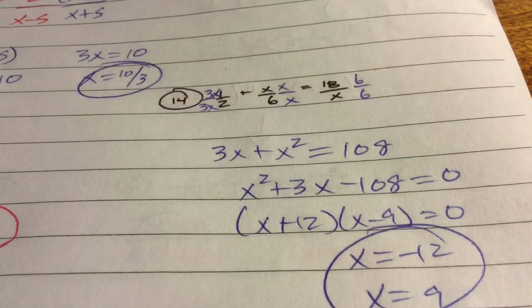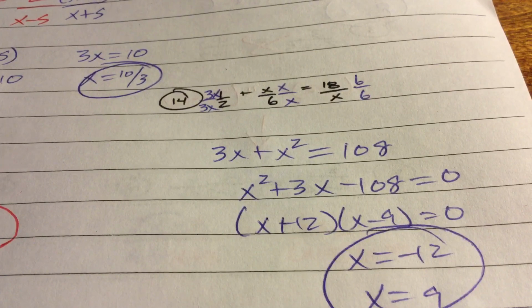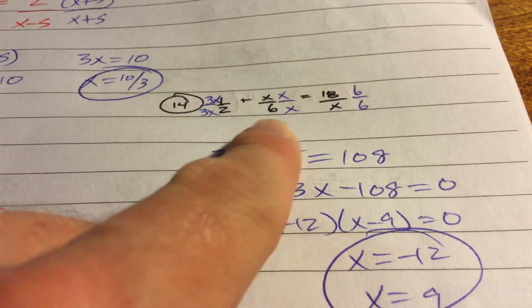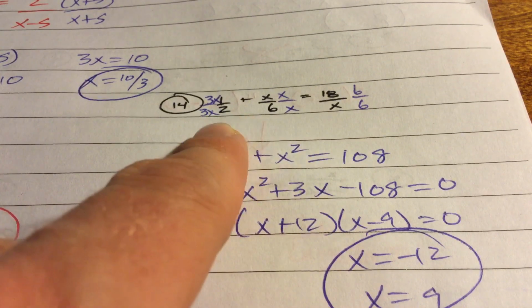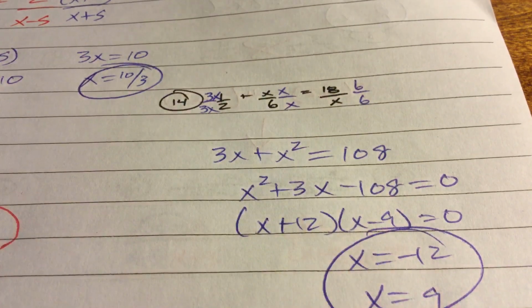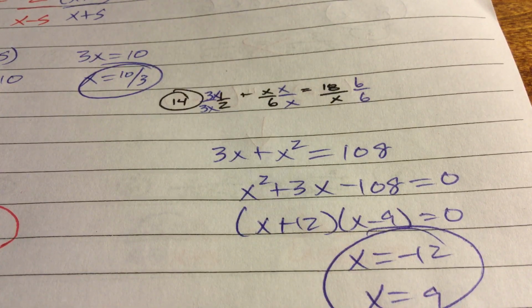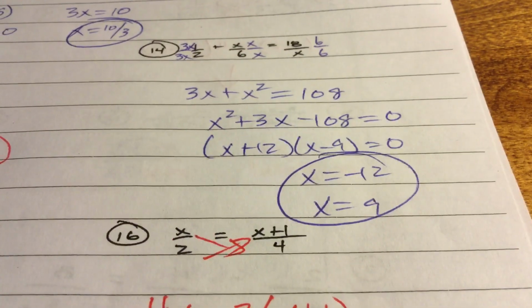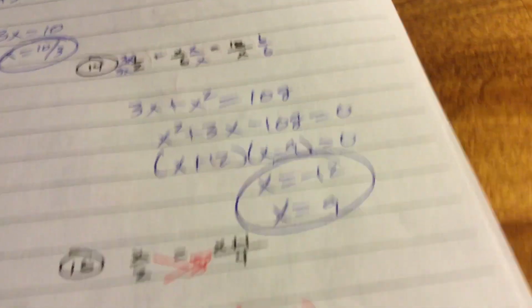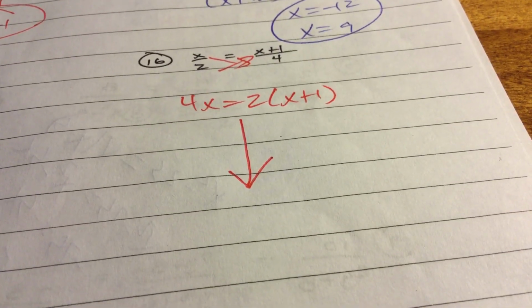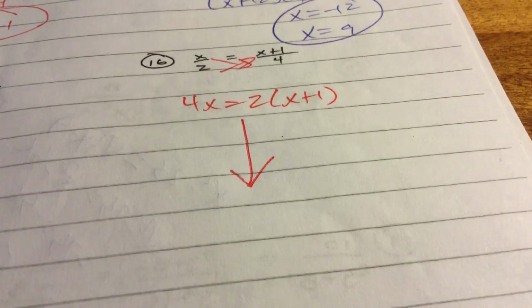And 14, I made all the denominators 6x. That has an x, so this gets x. The common denominator of 2, 6, and 1 would be 6. So this gets a 3x over 3x, x over x, and that gets 6 over 6. So the denominators are all 6x, so the numerators would have to make a true statement. Ooh, and I have to factor there. We'll talk more about that one in class. And lastly, 16, cross multiply. Believe you're going to get x is 1. You definitely get x is 1.